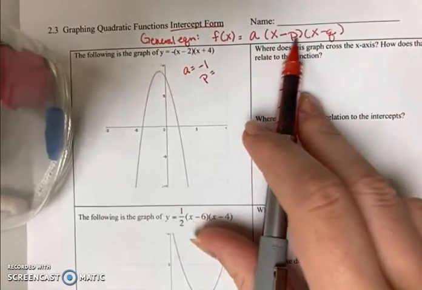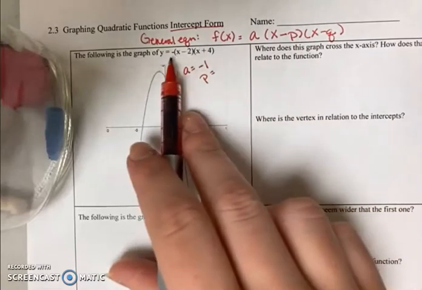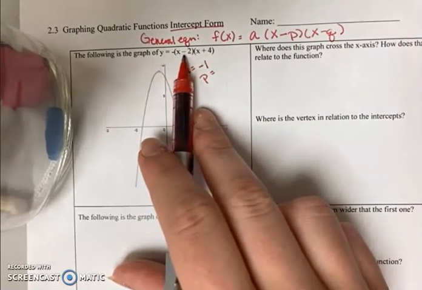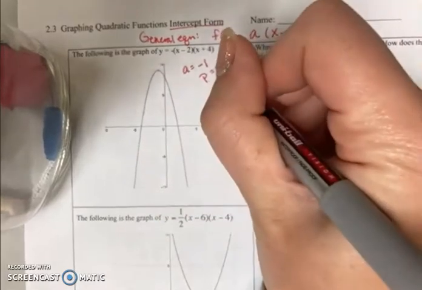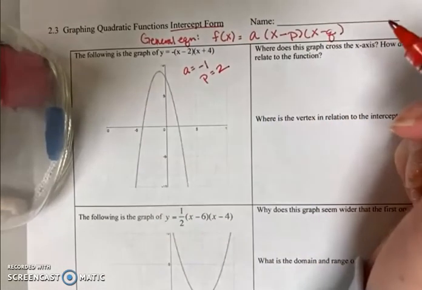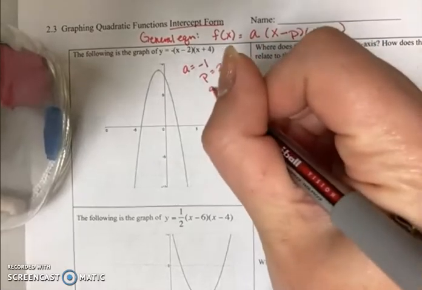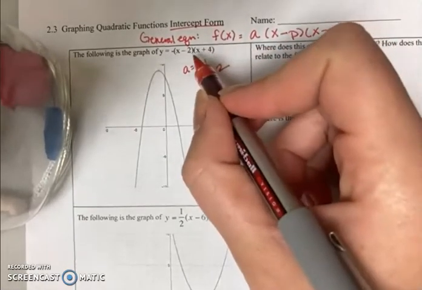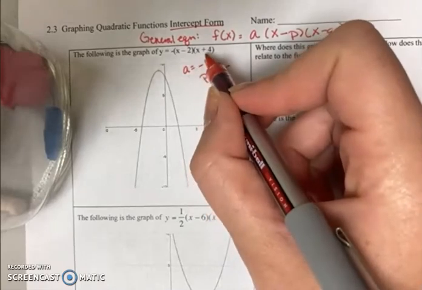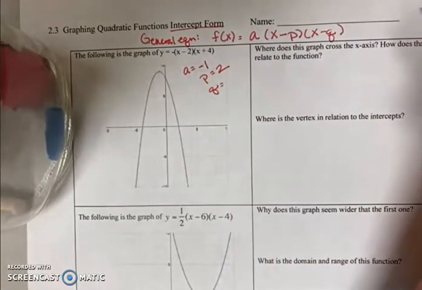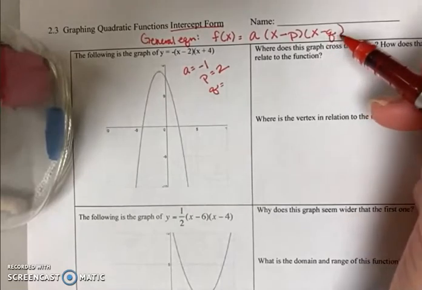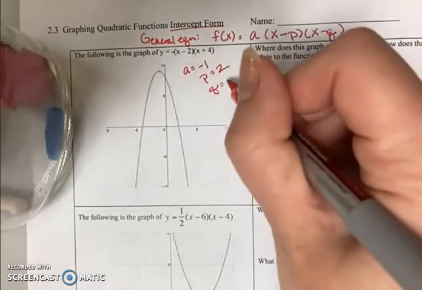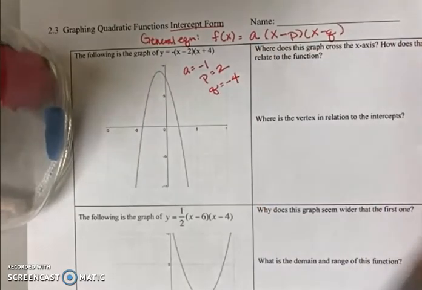Next we have x minus p. So here in the equation I have x minus 2. We are subtracting a positive 2, so p is a positive 2. Okay. X minus q, if I look at the equation, there's x plus 4. So we actually have to subtract a negative number in order to get that positive, meaning q is a negative 4.